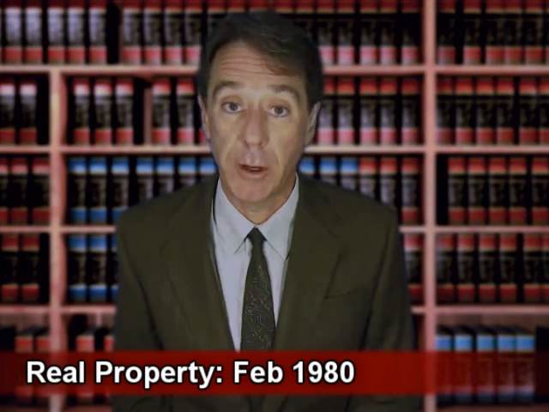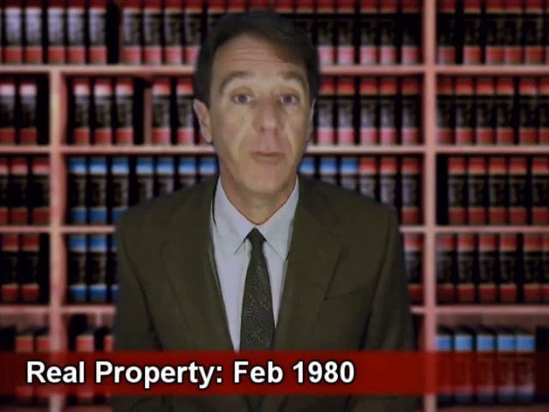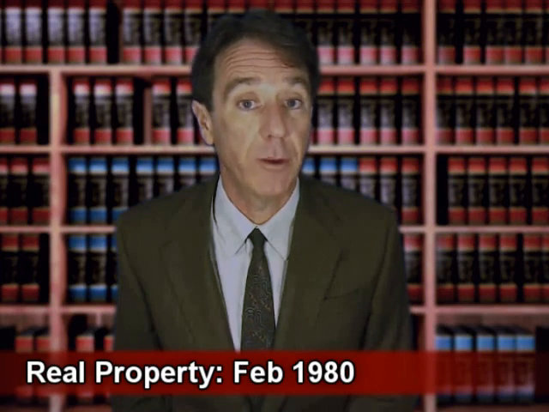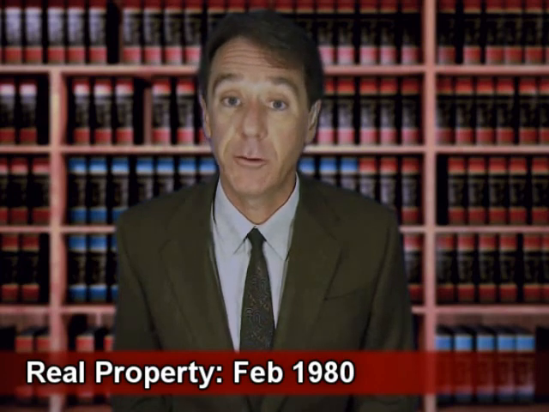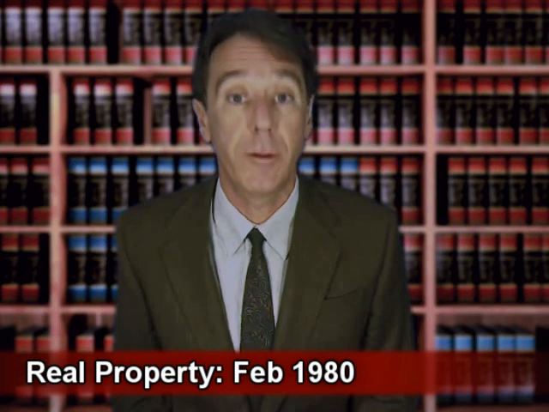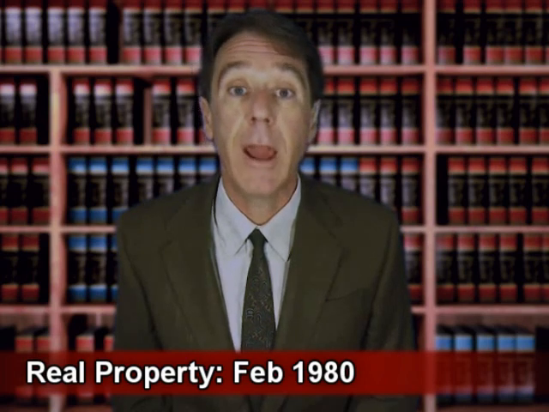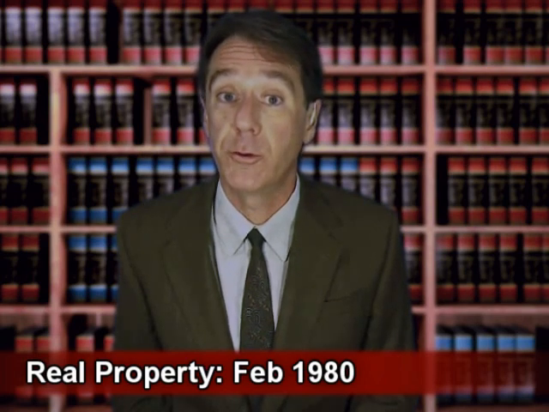So the bottom line here is the client is facing three possible clouds on the title, and the title insurance company is acting well within their rights and, in fact, acting wisely to refuse to insure against them.